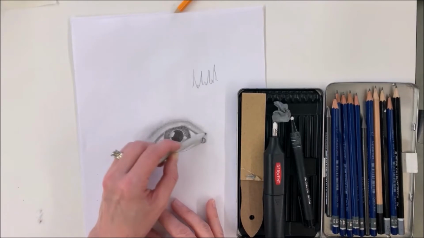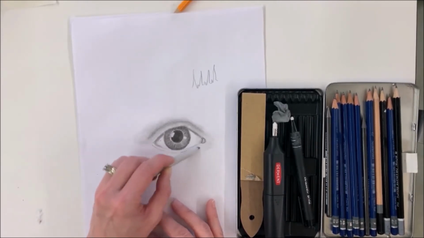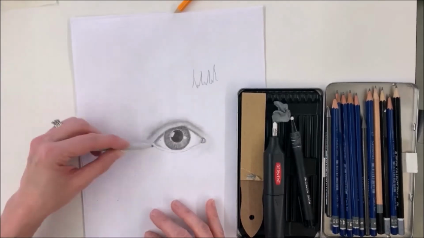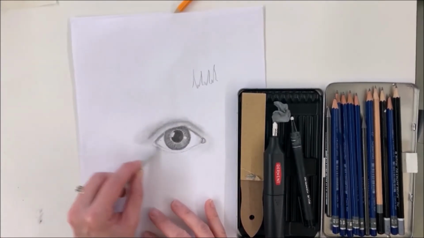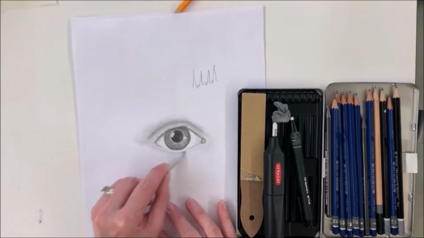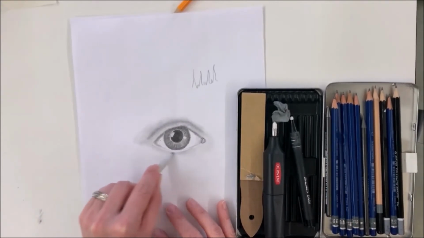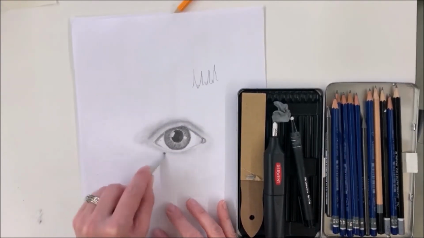I'm gonna lighten the value as it comes down here. Again, tiny tornadoes. And I'm gonna use that dirty blending stump from up here to shade in down here, right at the bottom of this water line. I'm gonna leave the water line lighter.